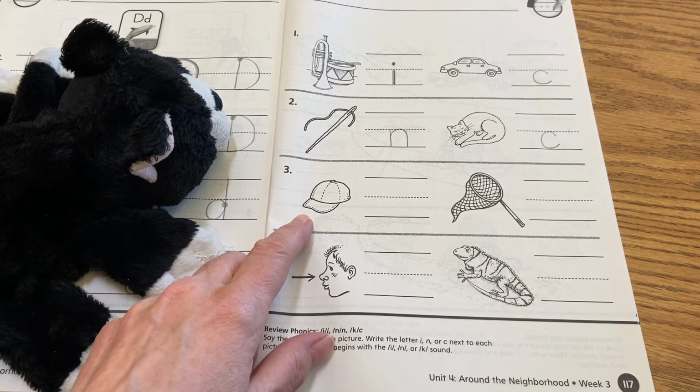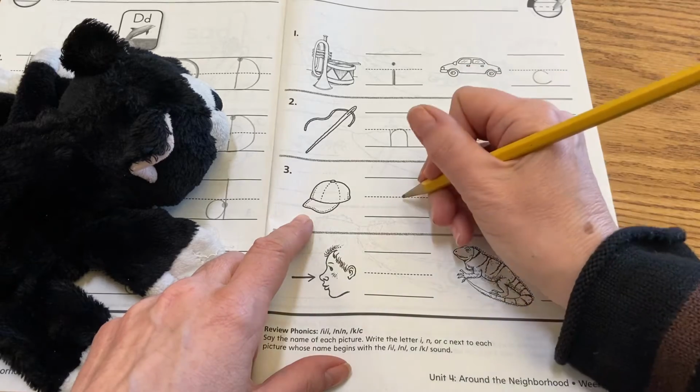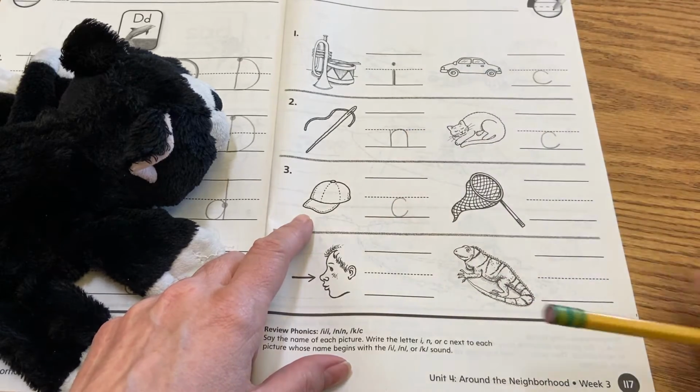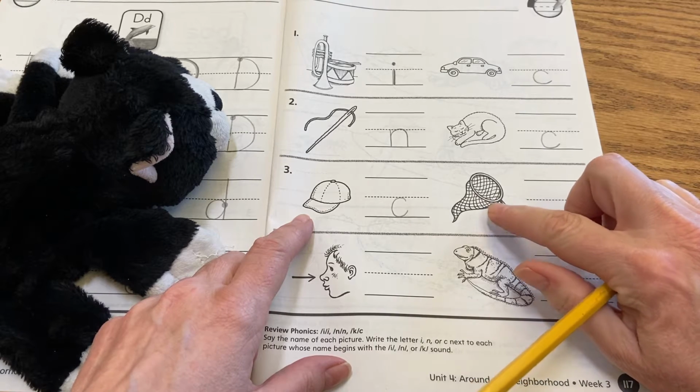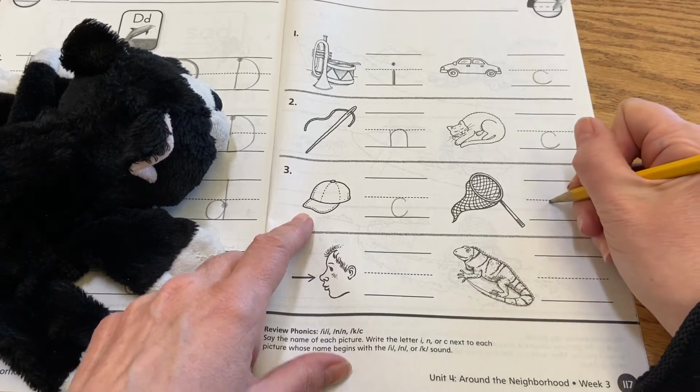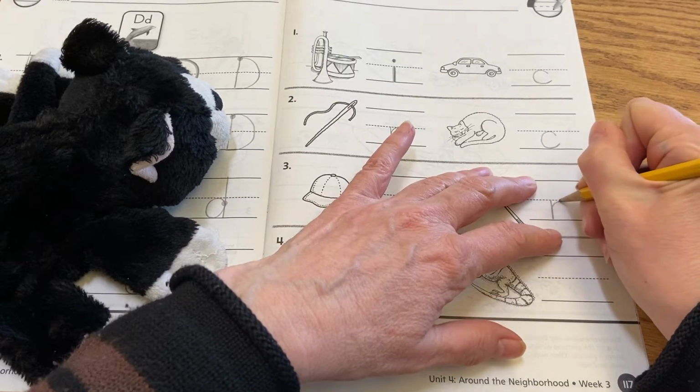Then on number 3, there's a picture of a cap. Say cap. So I'm going to write that with a lowercase c. Okay. Then right next to the cap is a net. Net. N. So we write the n sound with a lowercase n.